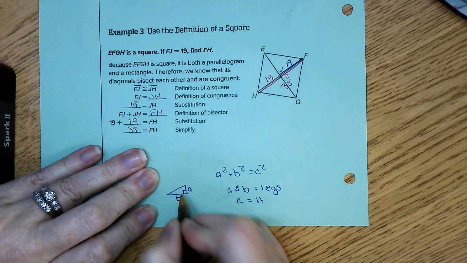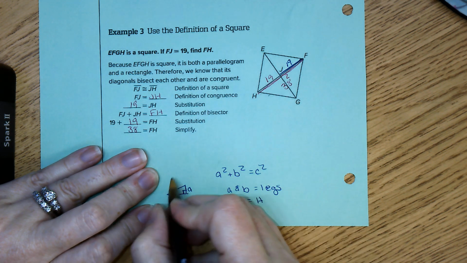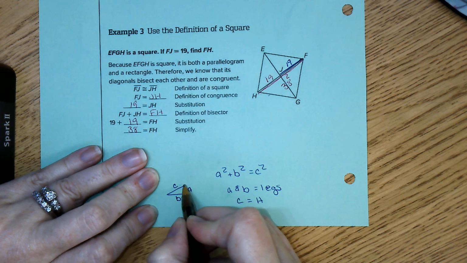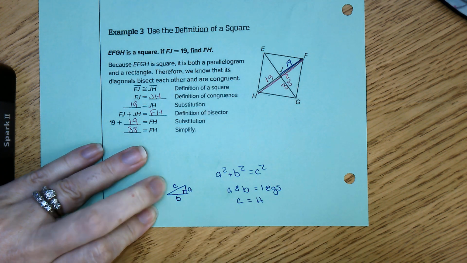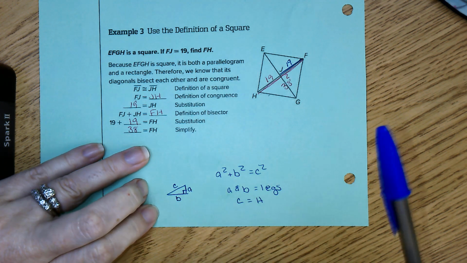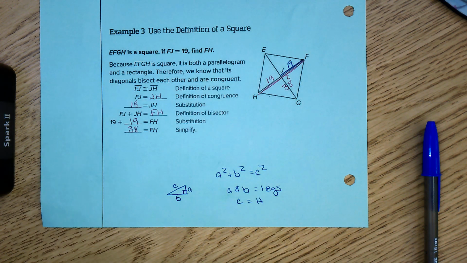And in your right triangle, A and B always make your right angle. They're called your legs. And C does not make the right angle, it's the slant. That's your hypotenuse, all right? You're going to be given your hypotenuse and you have to find the length of a leg. So it's giving you a hint of what you need to do for number 3.